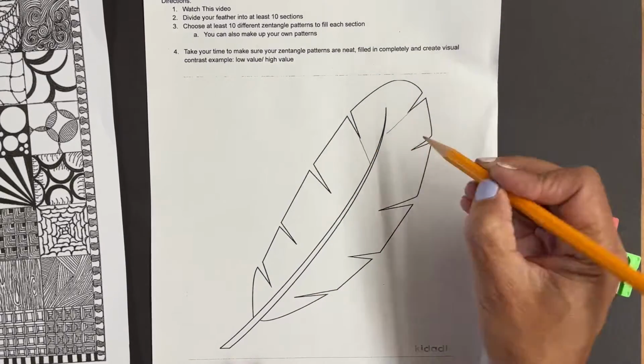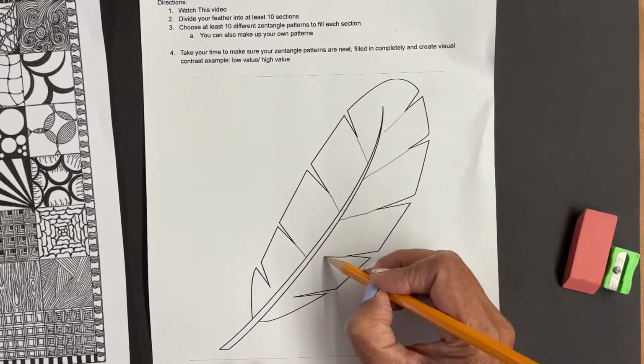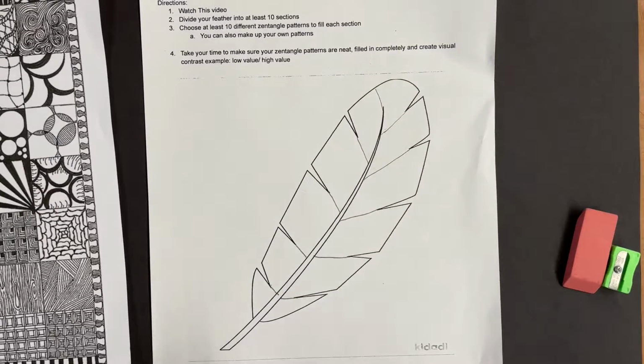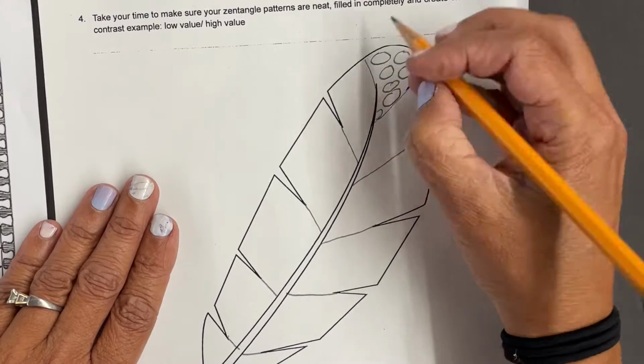First, you're going to divide the feather up into at least 10 sections with your pencil. The other goal is that you want to add a variety of Zentangle patterns that represent low, mid, and high value.